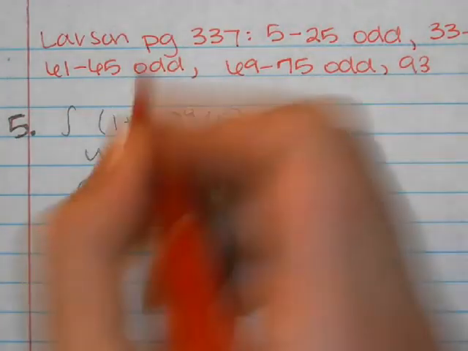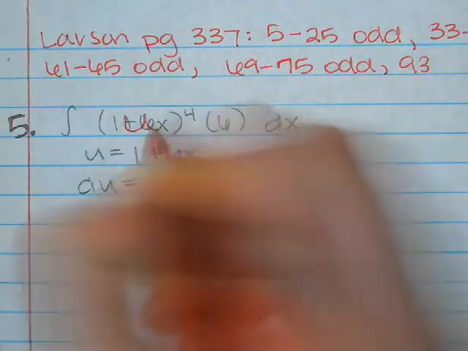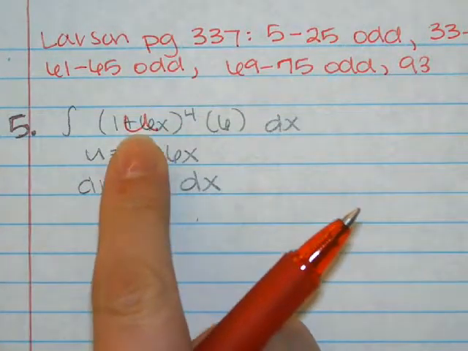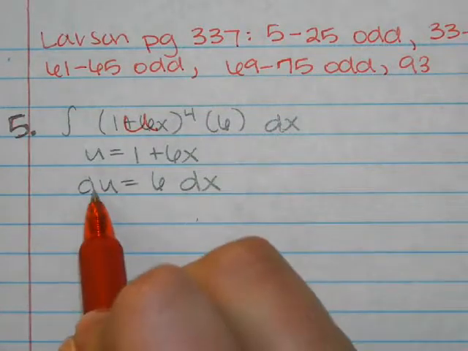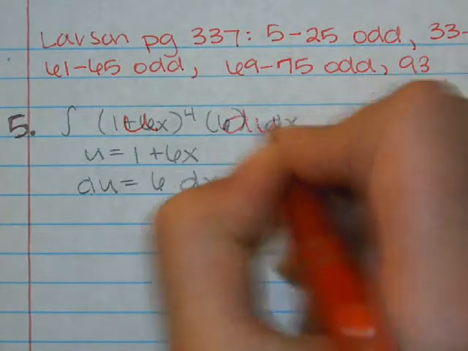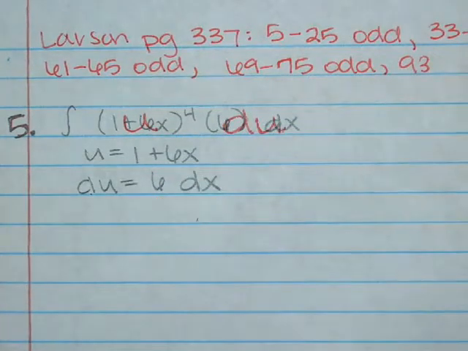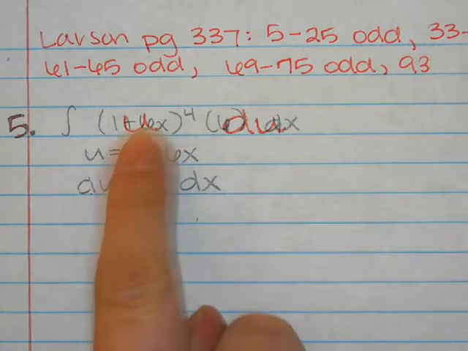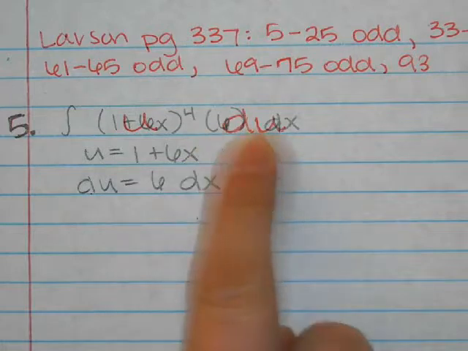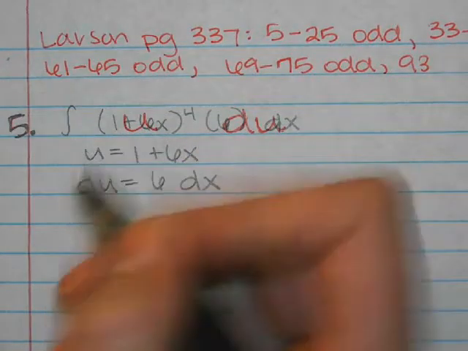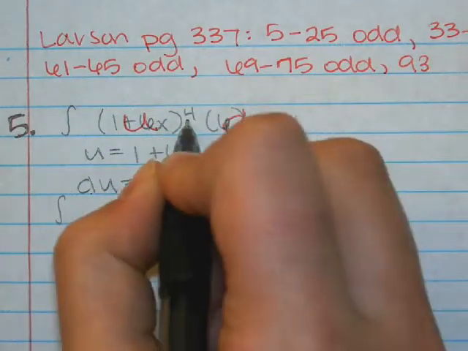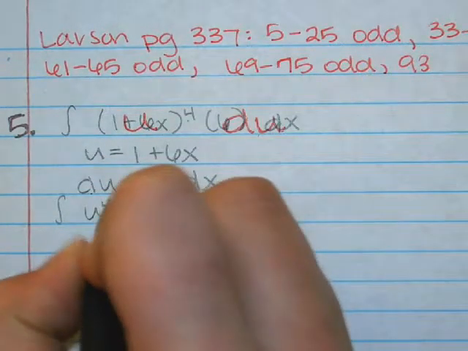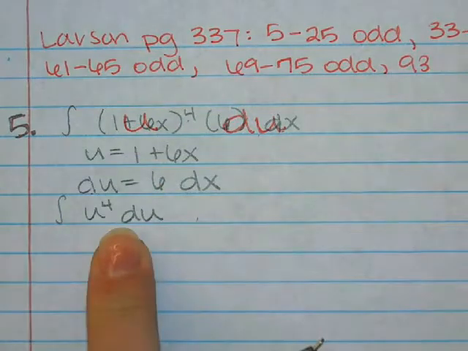So this part right here is the u. Do you guys see that? That's u to the 4th. 6 dx is the du. Do you see it? So now that I've said u equals this stuff and du equals that stuff, that means that when I put this problem in terms of u, all I have is u to the 4th du. And the u stuff absorbed everything else.